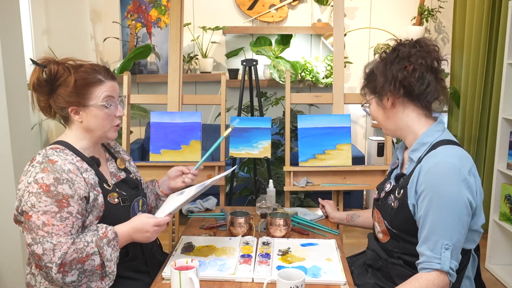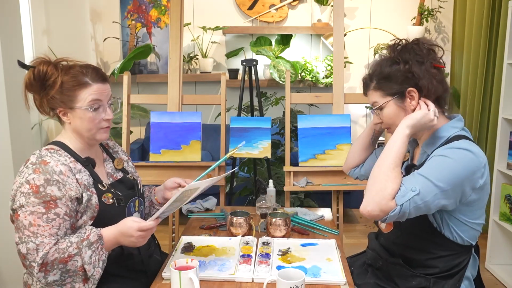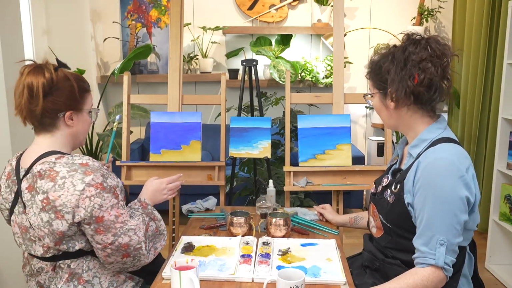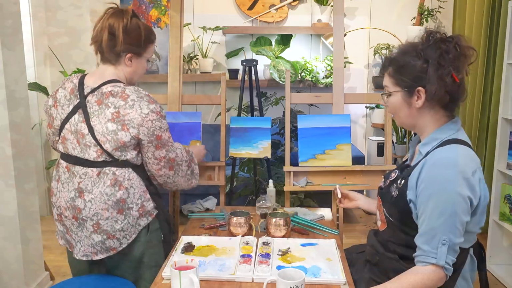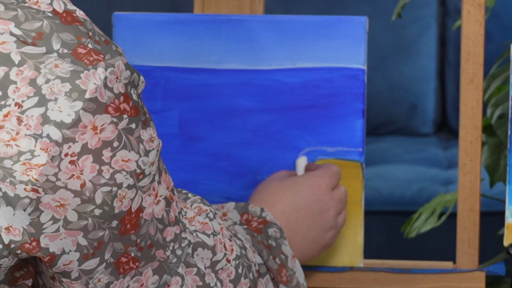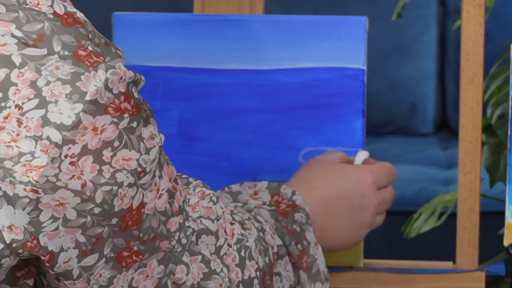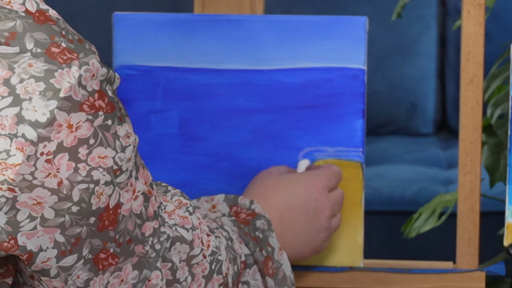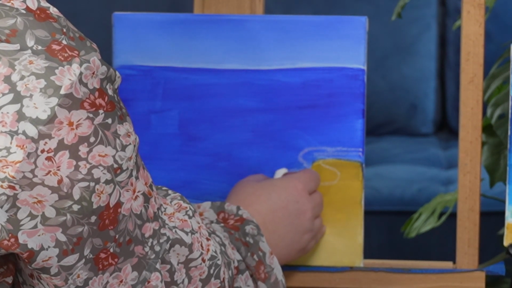Okay, we're going to use chalk here to draw the shape of the waves. If you want to just freestyle, go ahead, but I want to map these out a little bit more. Again, you go straight across and then around, and then straight across.